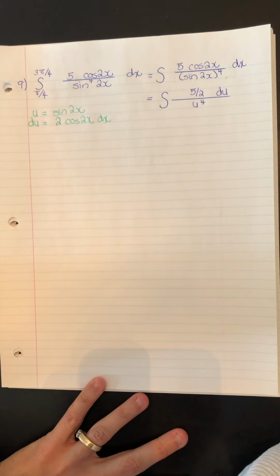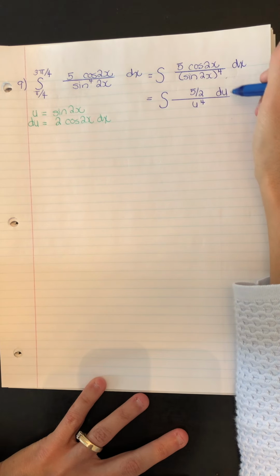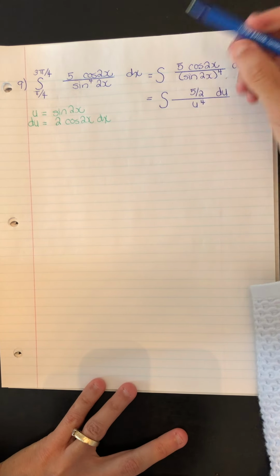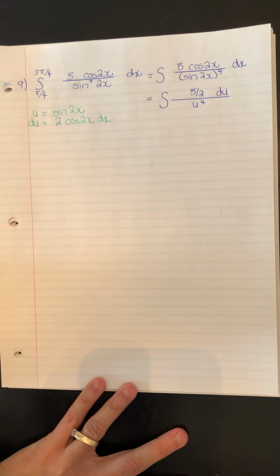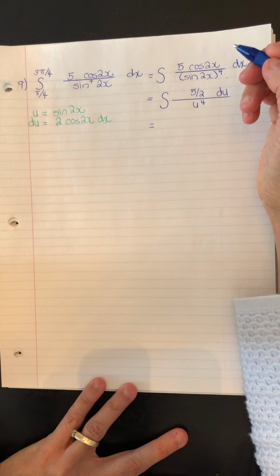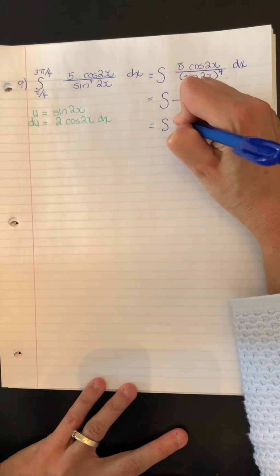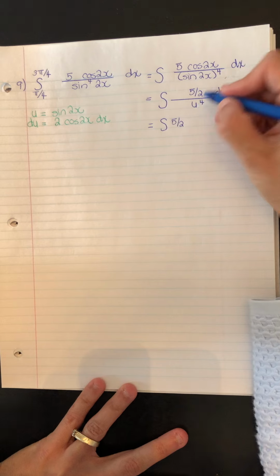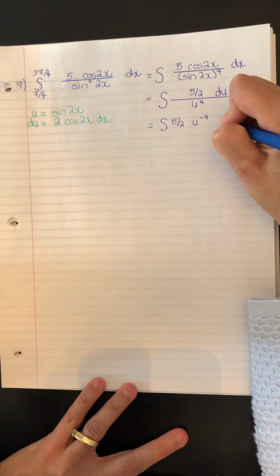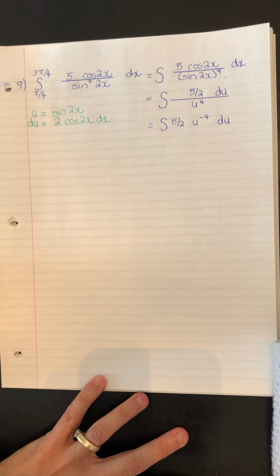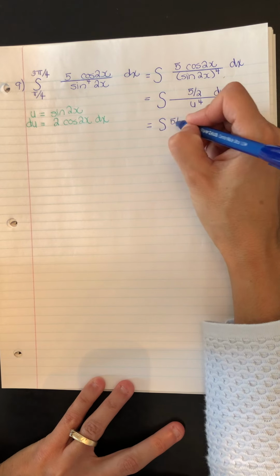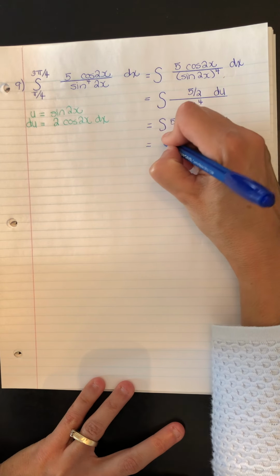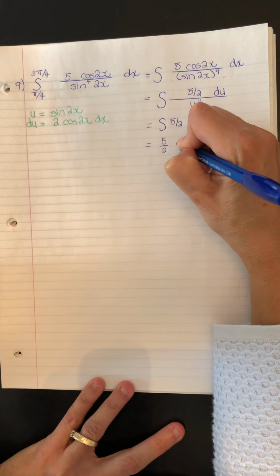Okay? Now this looks weird, and that's because when we're integrating with respect to u, we don't want this u to the 4 in the denominator. And so what we do at this point is bring it up. And you know what happens if it's u to the 4 in the denominator. When we bring it up, it's u to the negative 4. Like that. Okay? Now, the 5 halves is our multiplier.